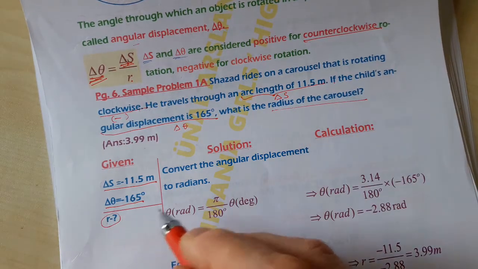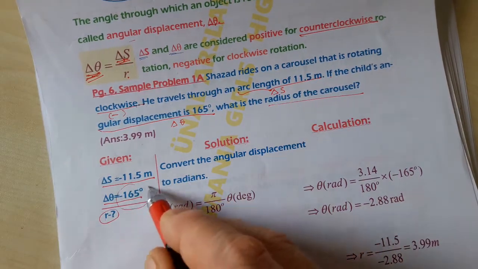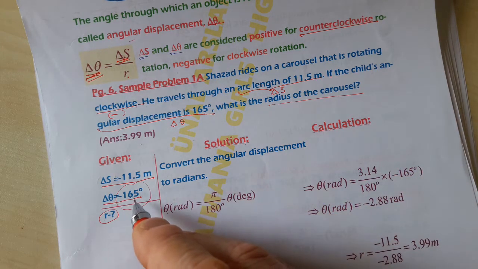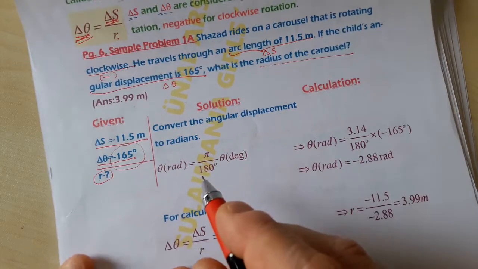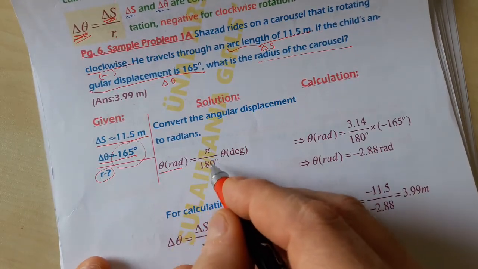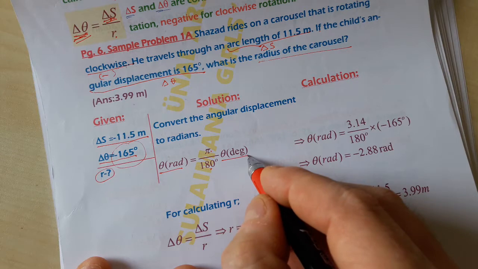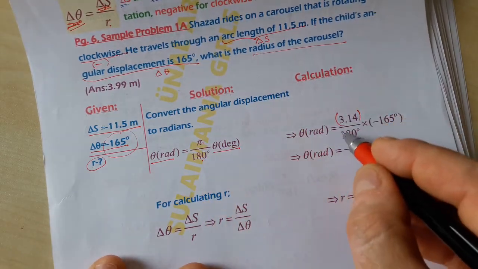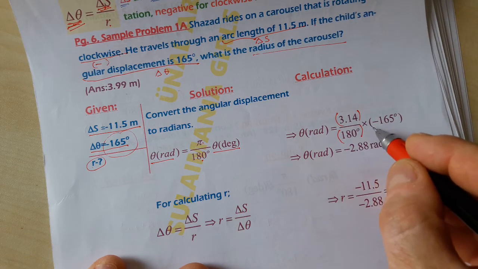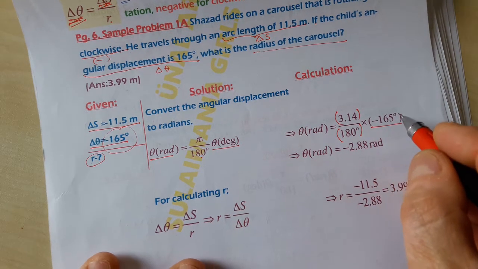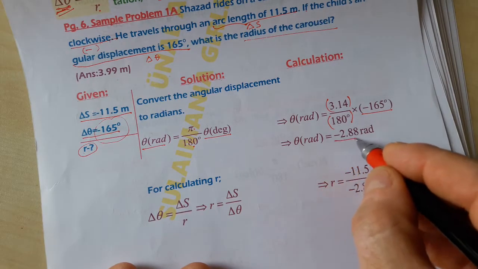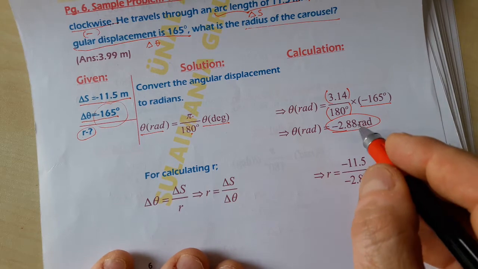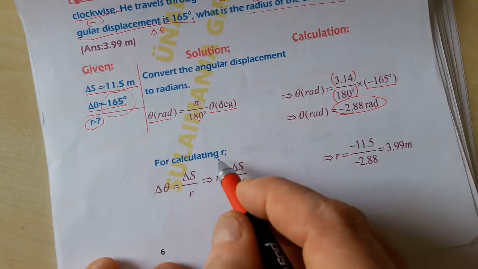So what is r? First, we should convert degrees to radians because we are not going to do any calculation with degrees. Radian is equal to pi over 180 multiplied by the angle in degrees. So pi is 3.14 divided by 180 multiplied by the angle, negative 165 degrees. This corresponds to an angle of negative 2.88 radian.